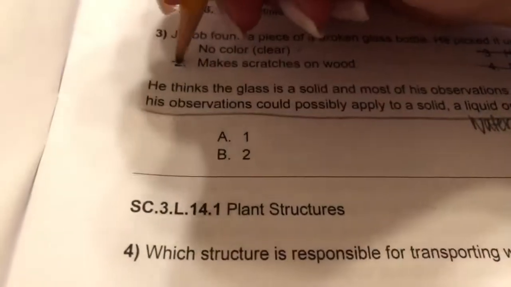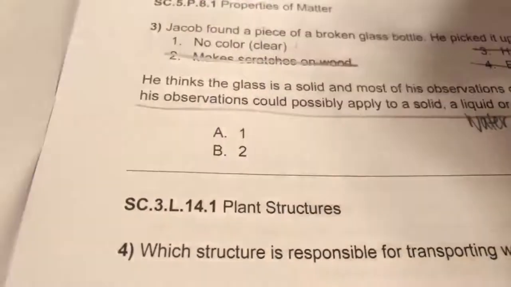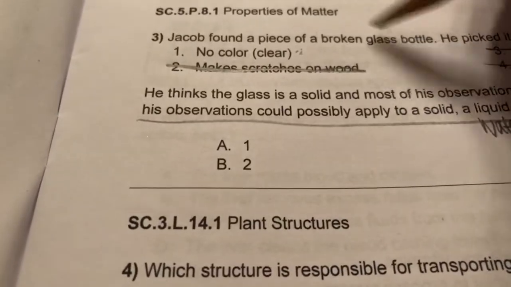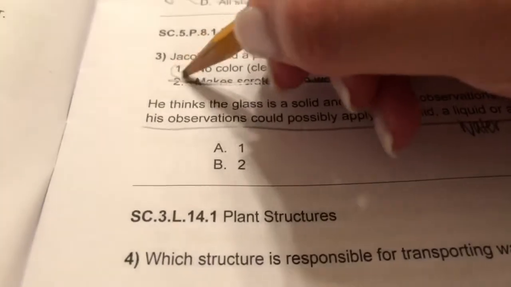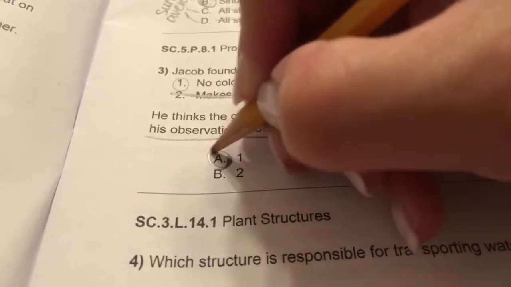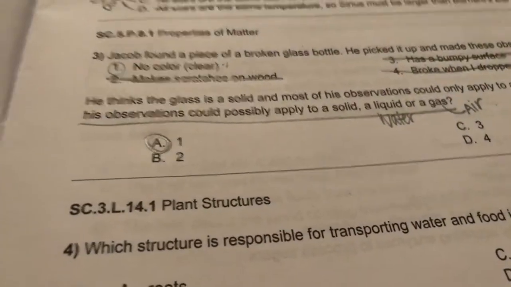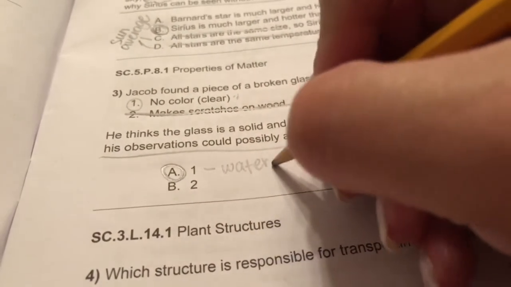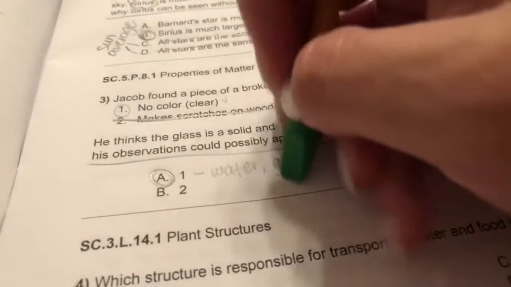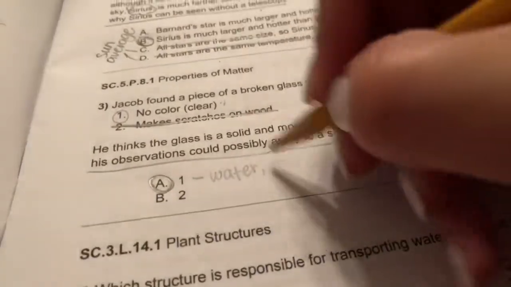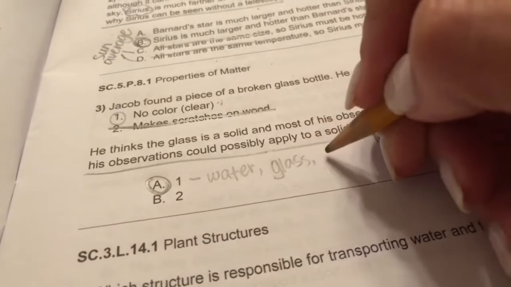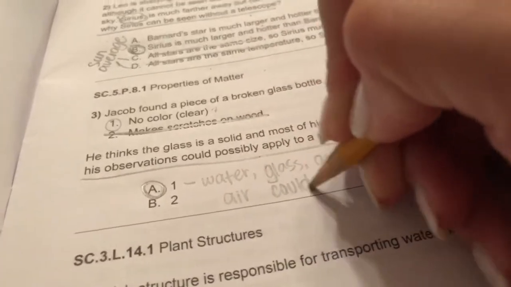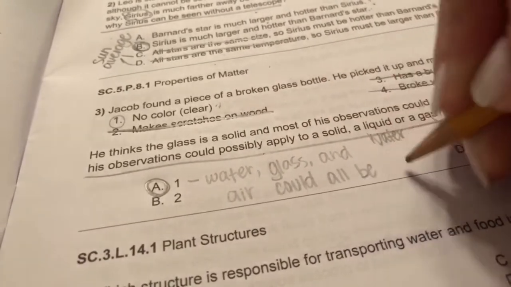Make scratches on wood. I don't think water is scratching wood. I don't think that air is scratching wood. But water is clear and air is clear and this piece of broken glass bottle is clear. So I would say that the only thing that would work for a solid, a liquid, or a gas would be A. I'm going to put that water. Please write this down. Glass. Oh yeah, glass and air could all be clear. If you don't have something, please write that down.